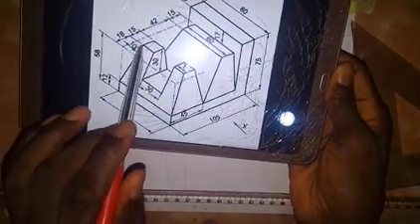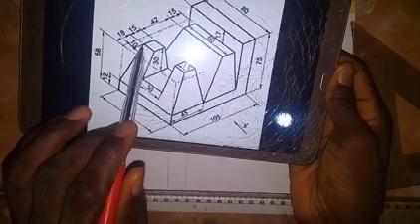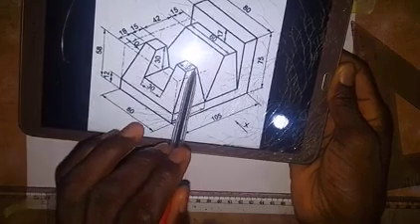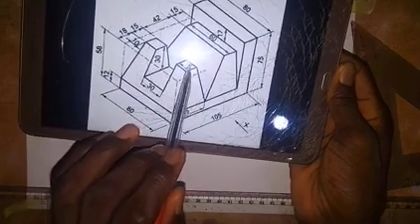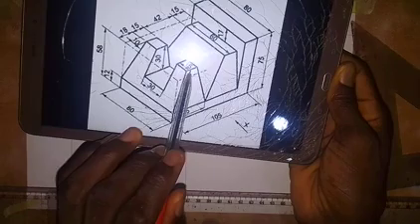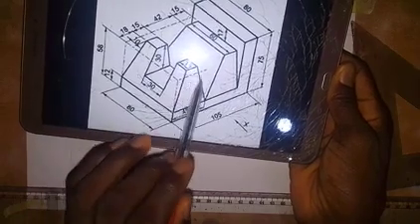So from here to here, we will take a measurement of 18 millimeters, so that you can get this line, and then we take 15 from here to here, and also we take 15 from here to here. So it's only this 15 that we have to get. Then you can draw this line and this line. Let's do that before we continue.